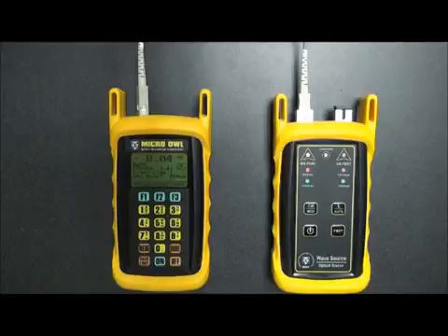So I would like to take this opportunity to demonstrate a feature that is very helpful when using the WaveSource series light sources, and that's called auto mode. Auto mode allows you to test 2 different wavelengths at one time. So it alleviates a lot of confusion and is a tremendous time saver.